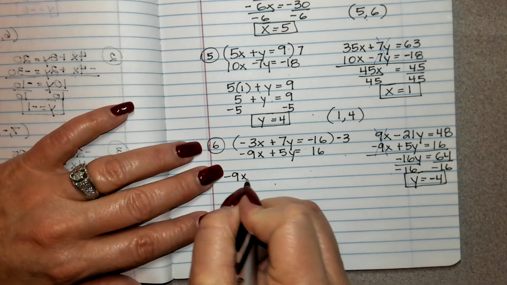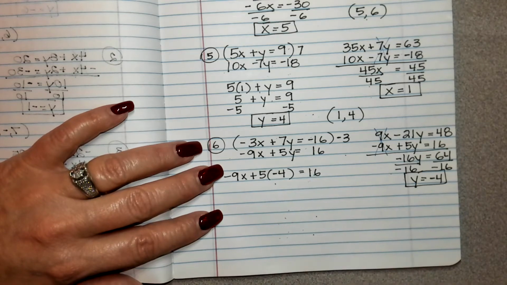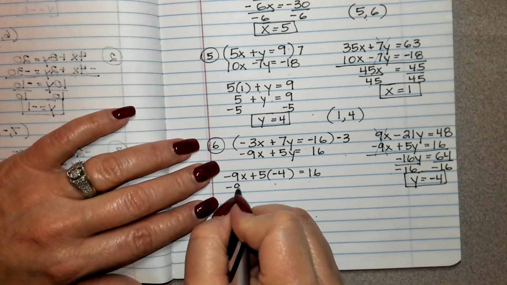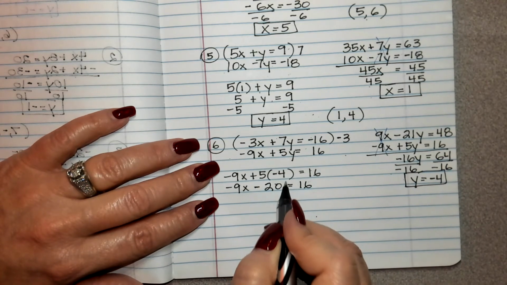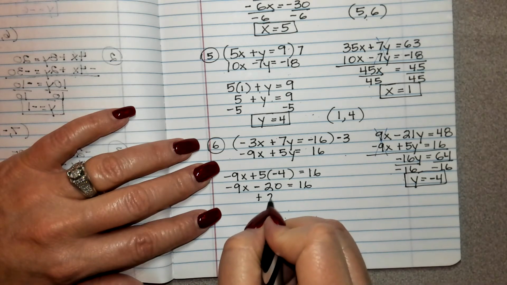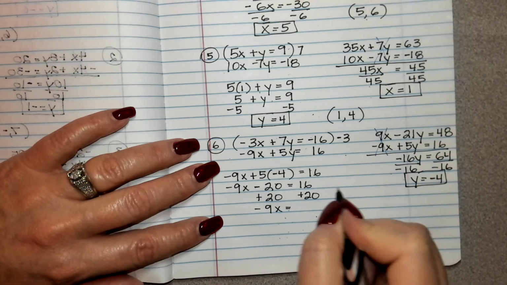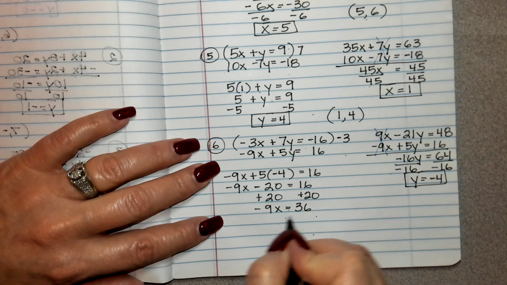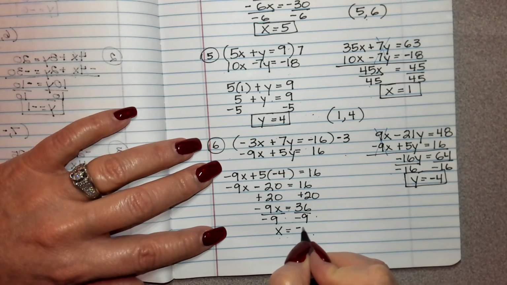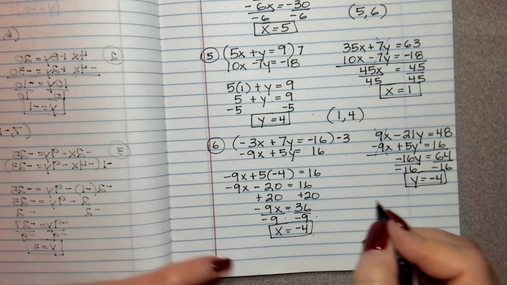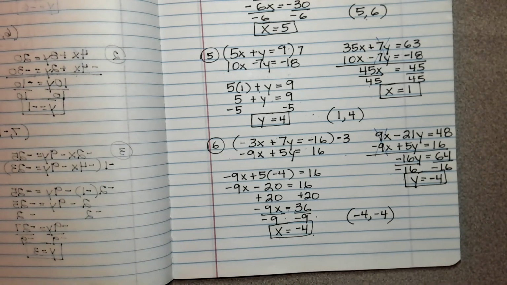Negative 9x plus 5 times negative 4 equals 16. Negative 9x minus 20 equals 16 because 5 times negative 4 is negative 20. I'm going to add 20 to both sides. Negative 9x equals 16 plus 20 is 36. Divide by negative 9. X is negative 4. So my solution is negative 4, negative 4. You'll have a few more.